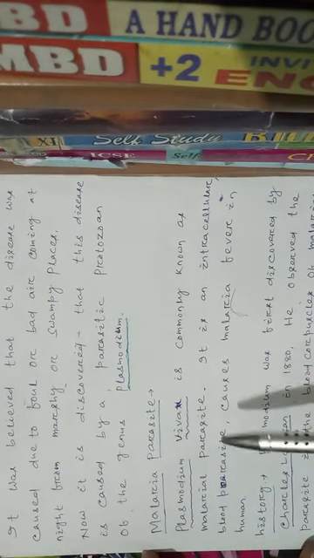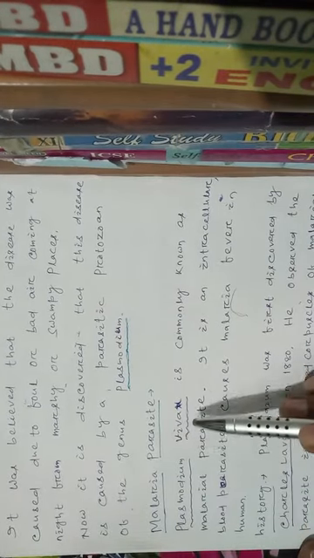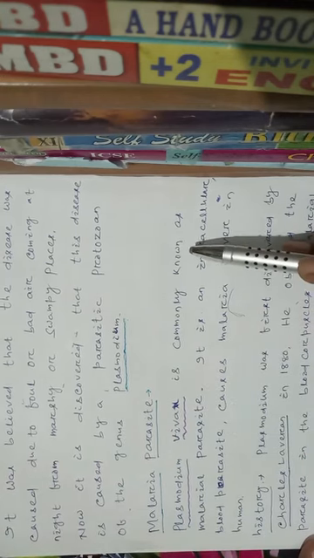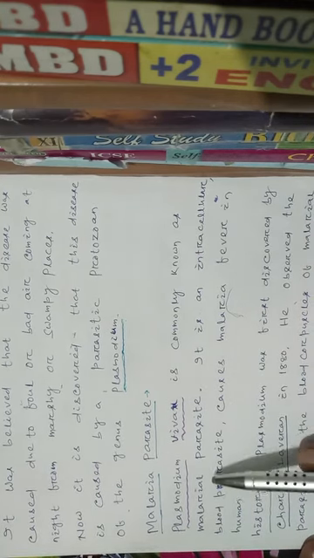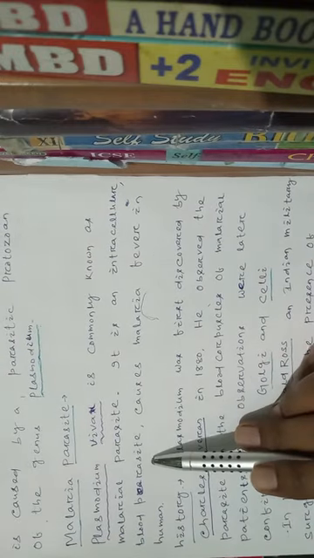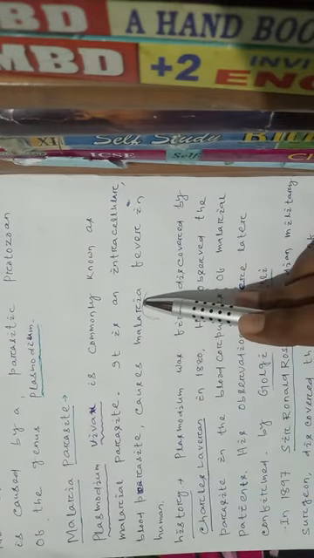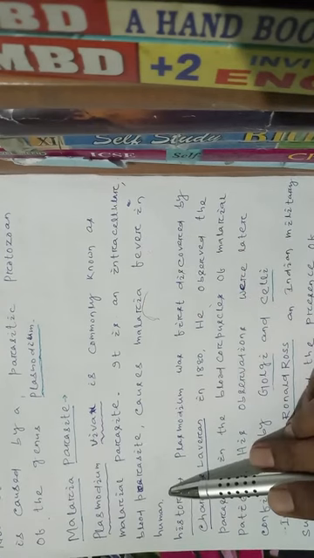Malaria parasite. Plasmodium vivax is commonly known as the malarial parasite. It is an intracellular blood parasite that causes malaria fever in humans.